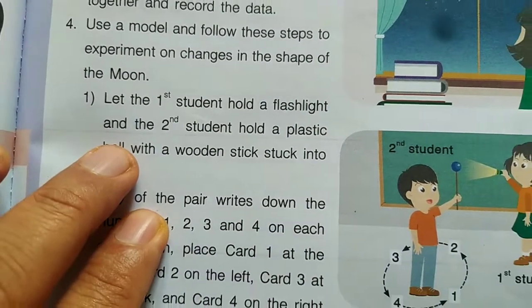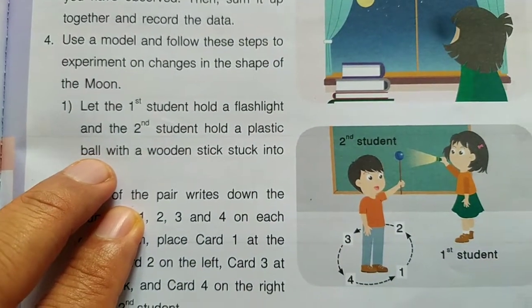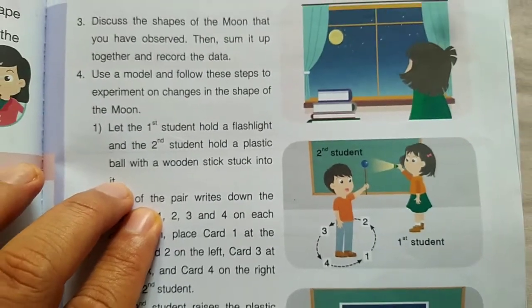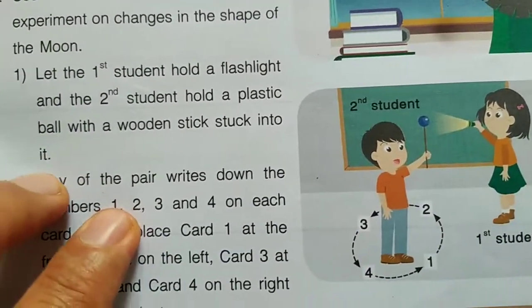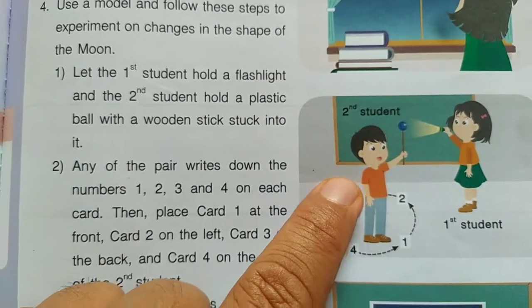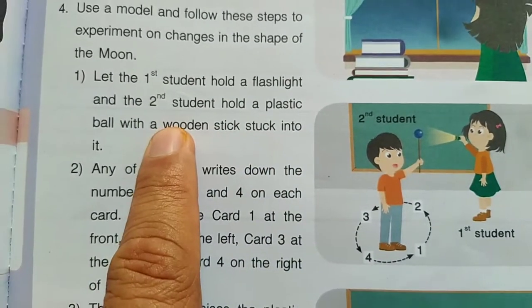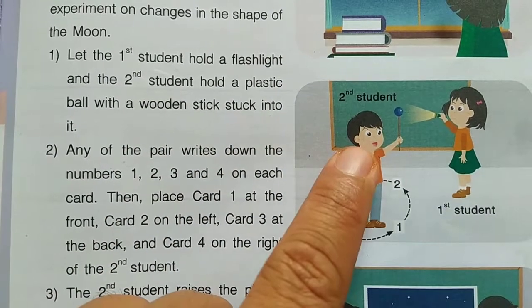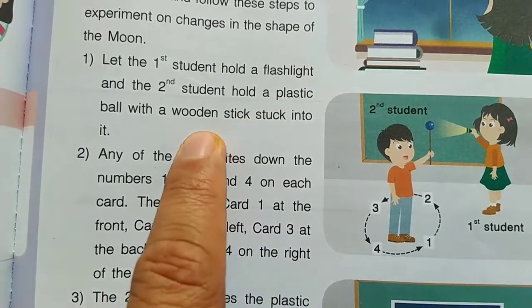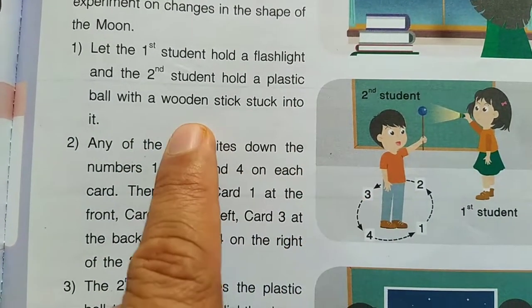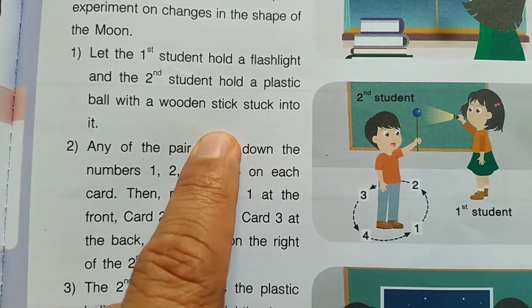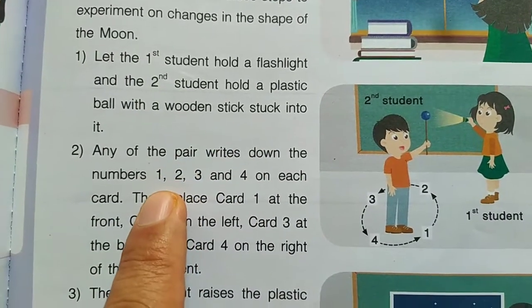Like number 1, let the first student hold a flashlight. Look at that one. All right? And the student 2 holds a plastic ball with a wooden stick stuck into it.